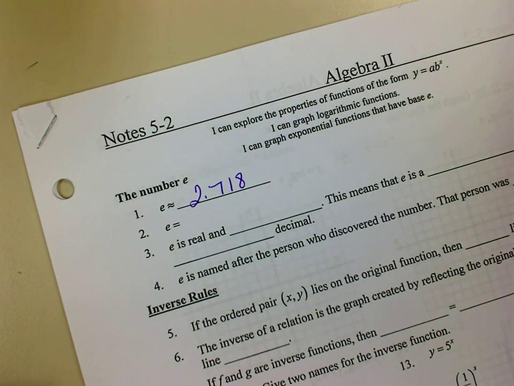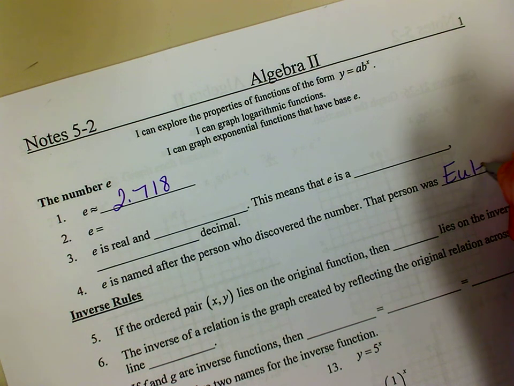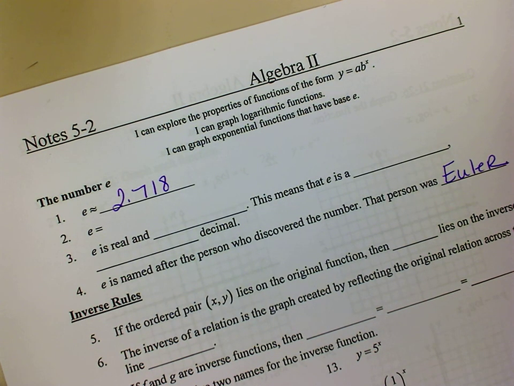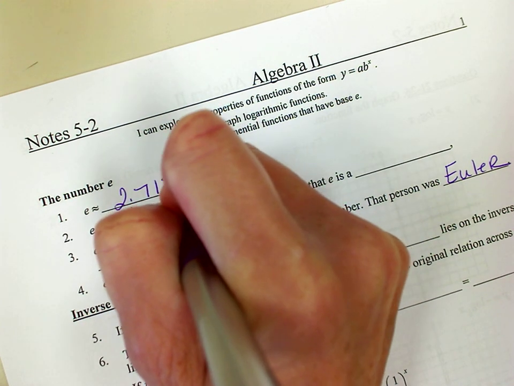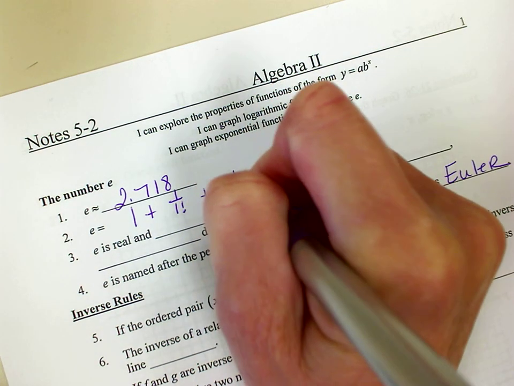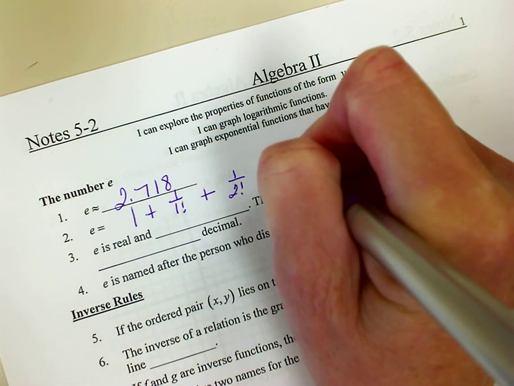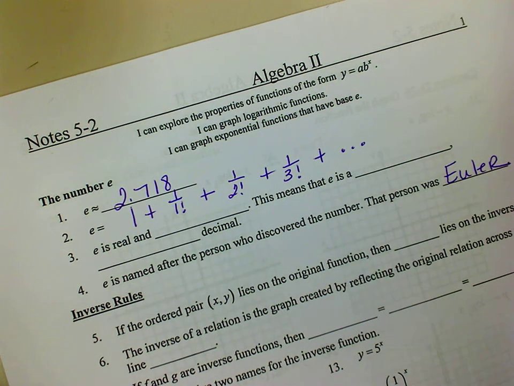So here's how they came up with that number. And before I do that, on number 4 here, the person who discovered e is Euler. So he discovered that e, which is also e to the first, is the same thing as 1 plus 1 divided by 1 factorial plus 1 divided by 2 factorial plus 1 divided by 3 factorial. Hopefully you see a pattern here. He kept on adding that. Now if you recall factorial, 3 factorial just means 3 times 2 times 1.